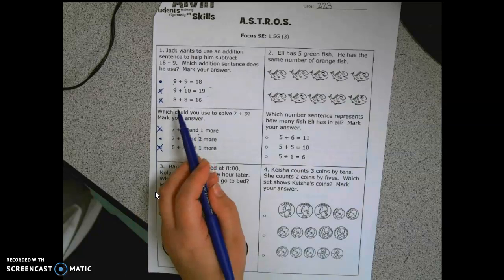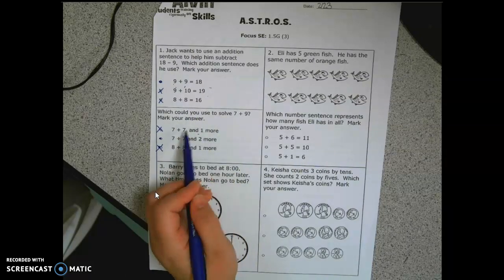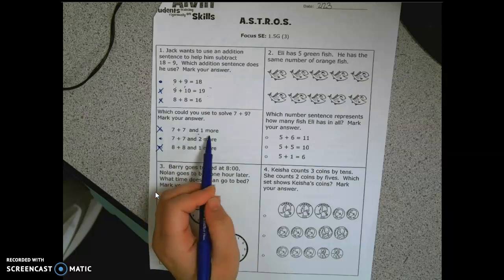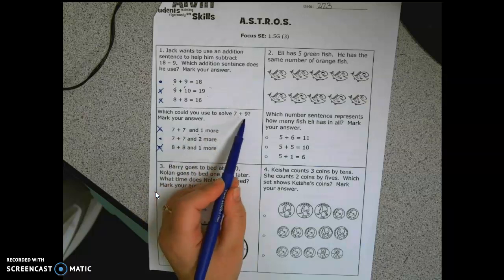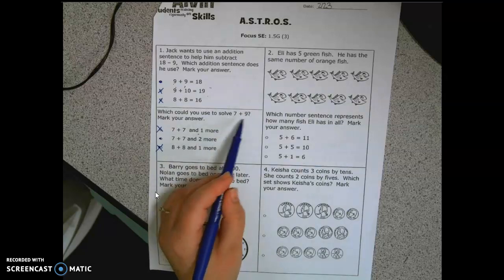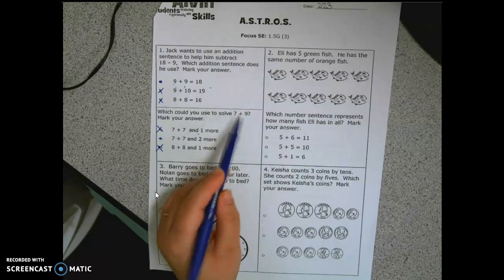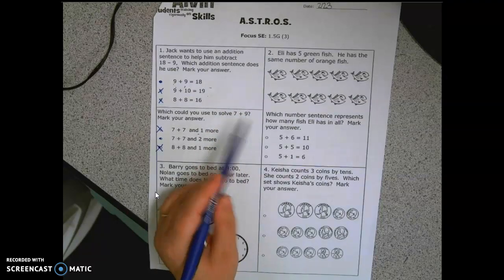For this one, which could you use to solve 7 plus 9? Mark your answer. Well, I know 7 plus 7 is 14, and 1 more is 15. But I know this isn't reasonable because what they did is they took 2 from the 9 to make that 7. So I know I needed 2 more.